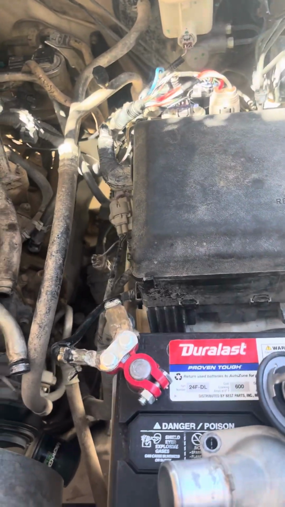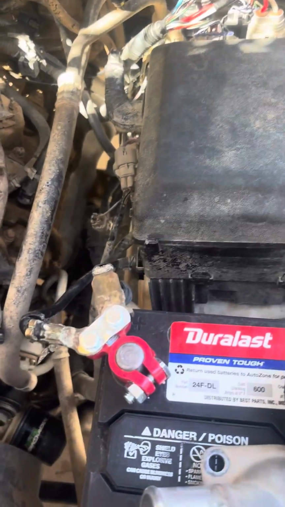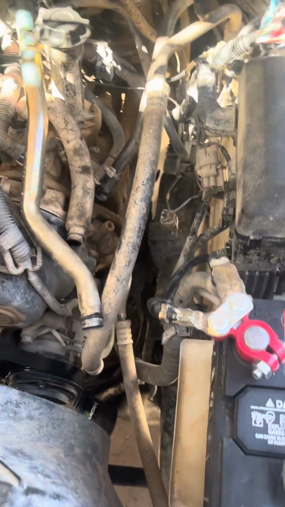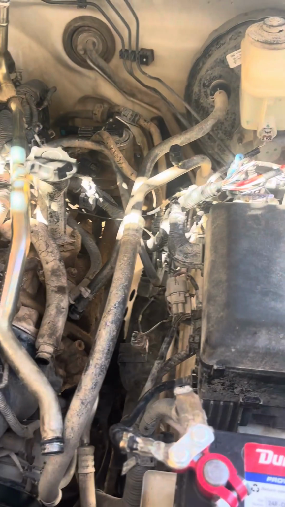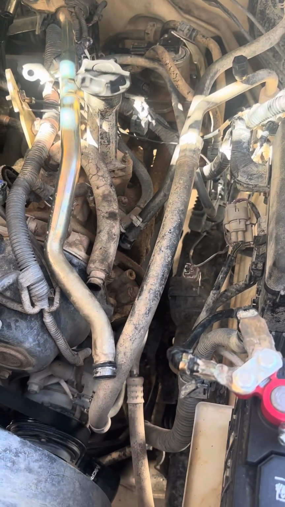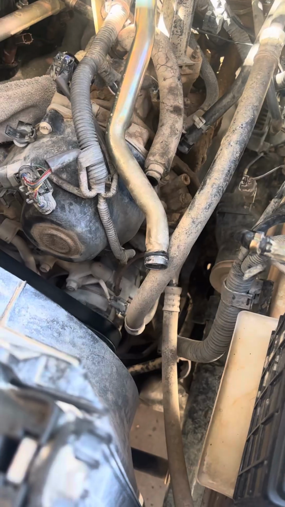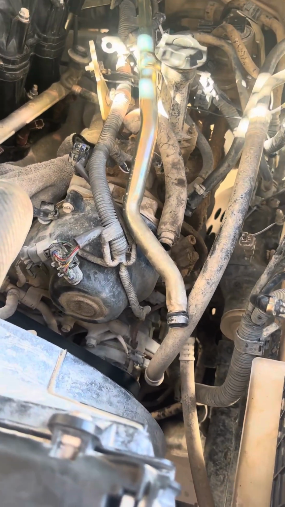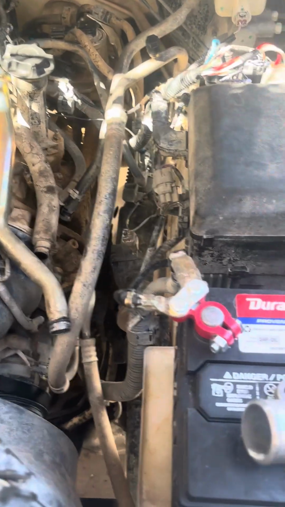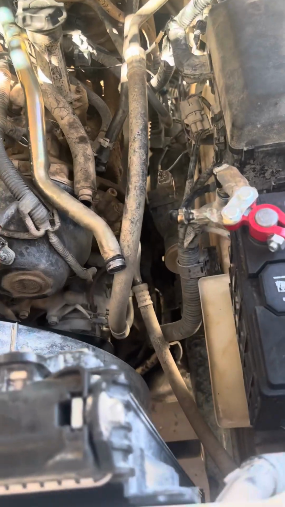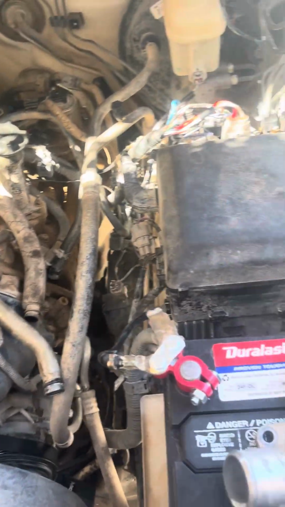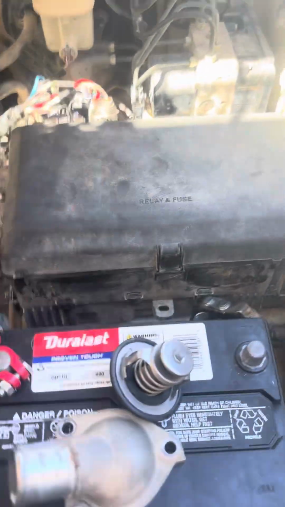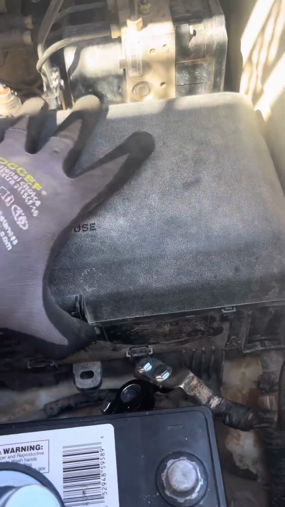The other diagnostic work led me to check all the fuses and relays. All the fuses worked perfectly. They were all good. But the idea is that if the relay for the pump is bad, then the pump will not come on. So let me show you where the relay for the pump is.